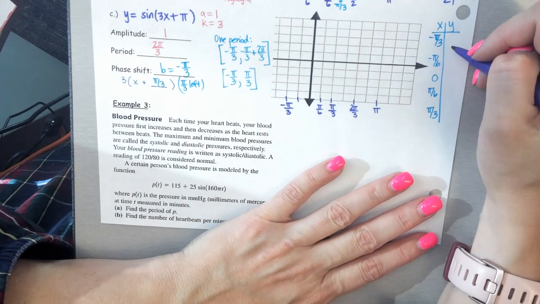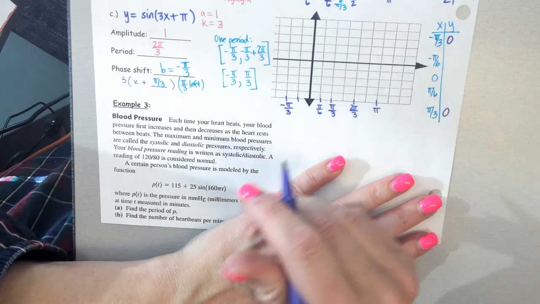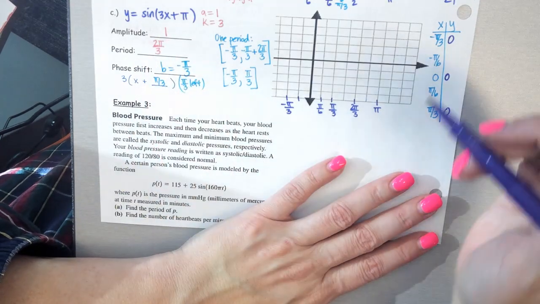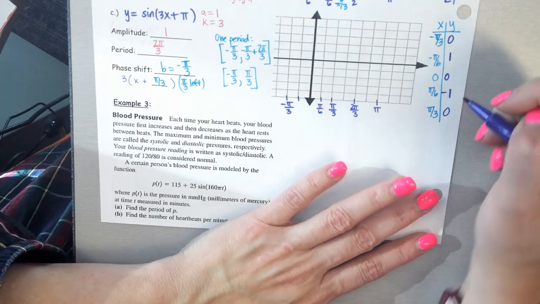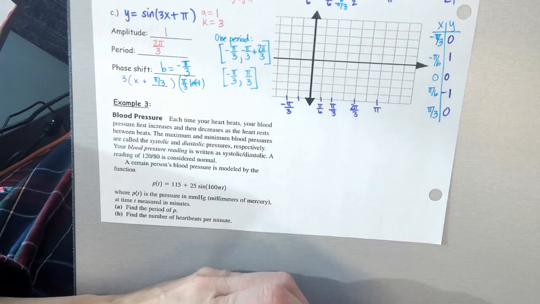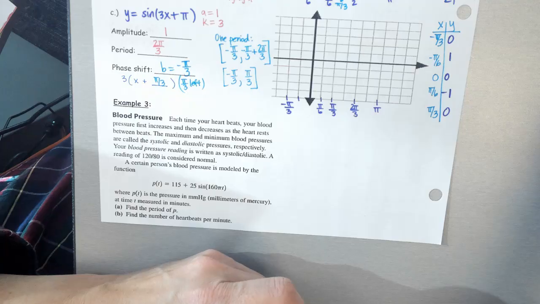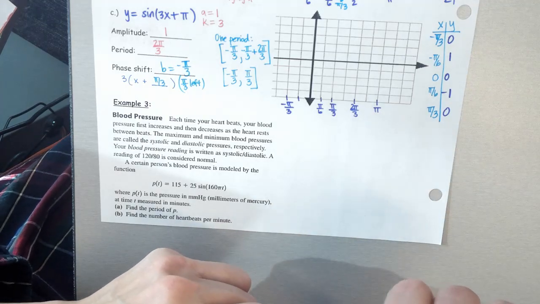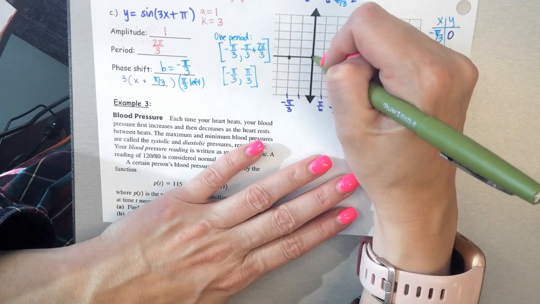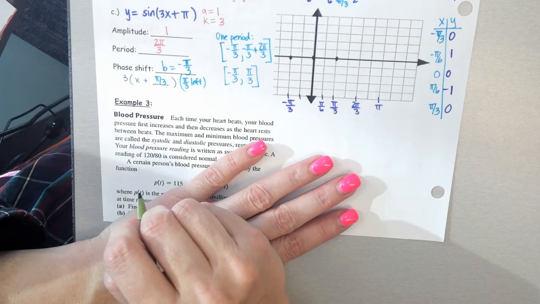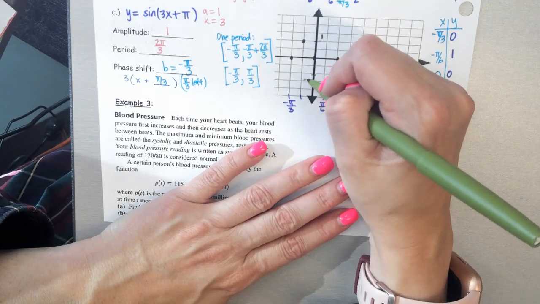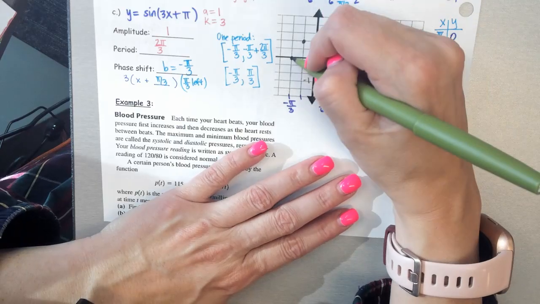So this is sine. So at sine, we start at 0, we end at 0. There's no vertical shifts happening. My amplitude is 1, so this is going to be 1 and negative 1. Okay, so at negative pi over 3, I'm at 0. At pi over 3, I'm at 0. Halfway, I'm at 0. And then this might be one where I want to label this as 1 and this as negative 1, just because I do think it's a little bit easier to graph.